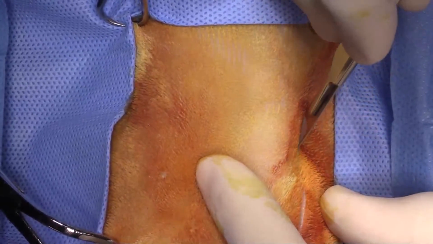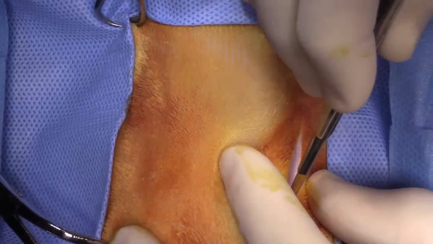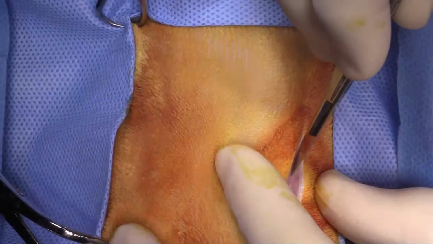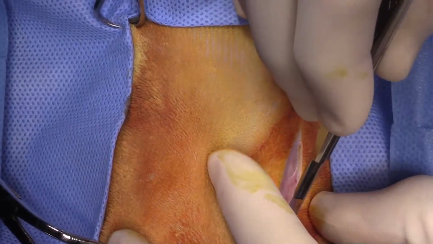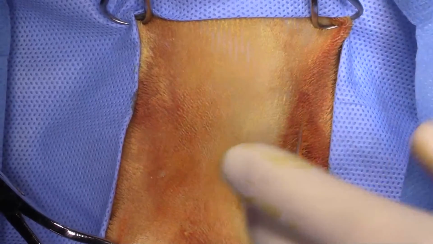There are a few structures that we will encounter on the way. The linguofacial vein will be lateral to our incision.